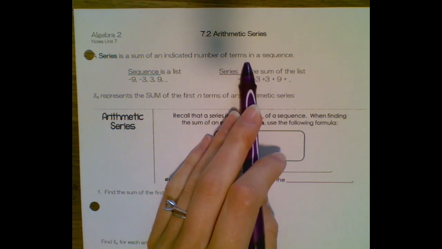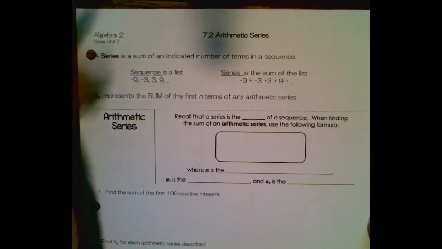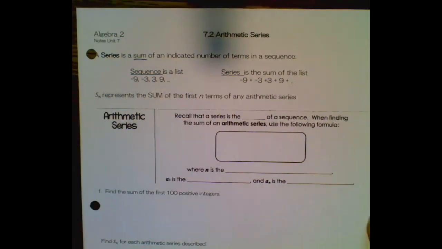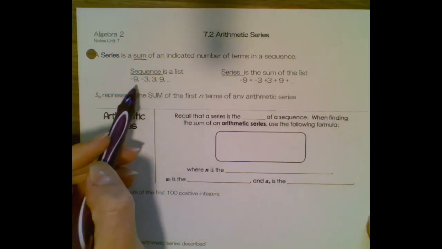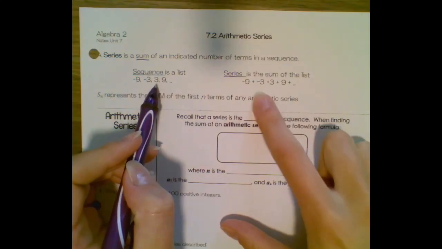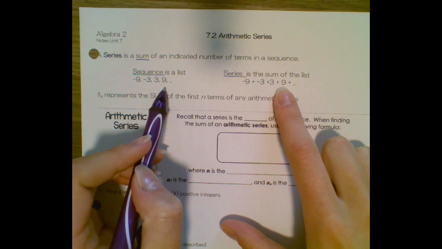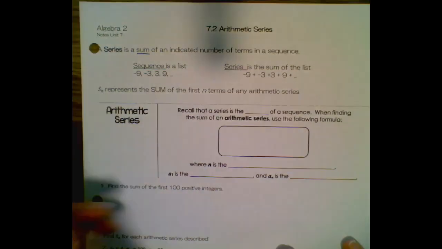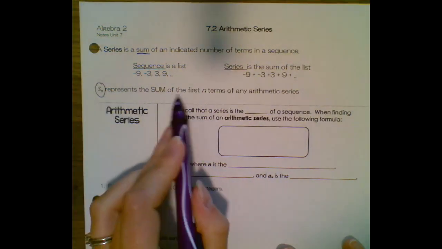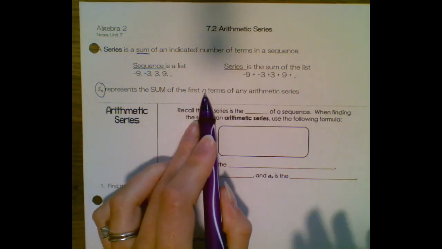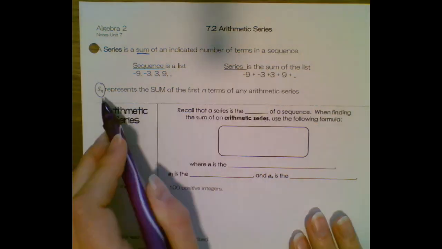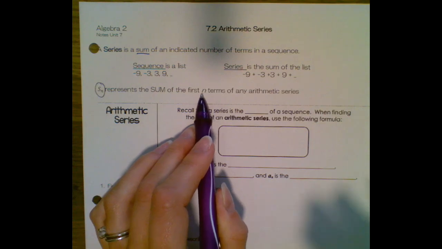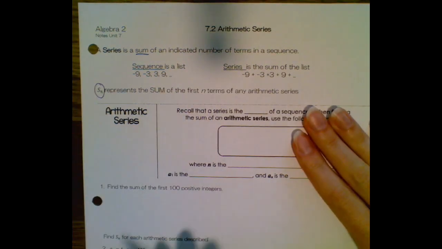So basically we're just going to sum, meaning add up all of the numbers in the sequence. Okay, so if we have a sequence list, the series is the sum of all of those numbers. S sub n represents the sum of the first n terms of any arithmetic sequence. So if I say S sub 5, we're going to find the sum of the first 5 terms in the sequence. Okay, so there's a little vocab lesson.